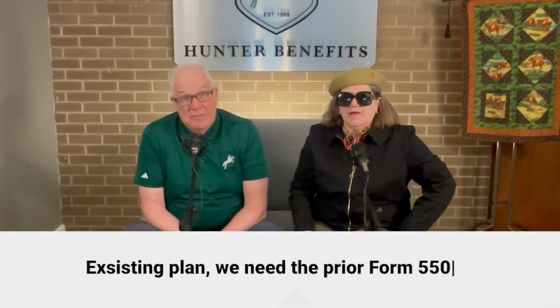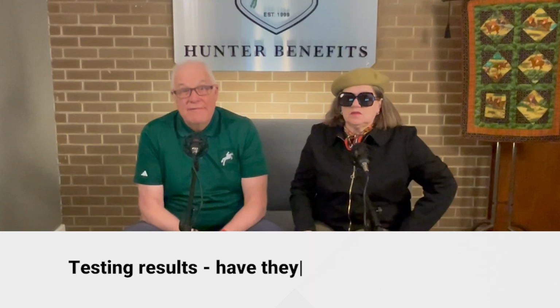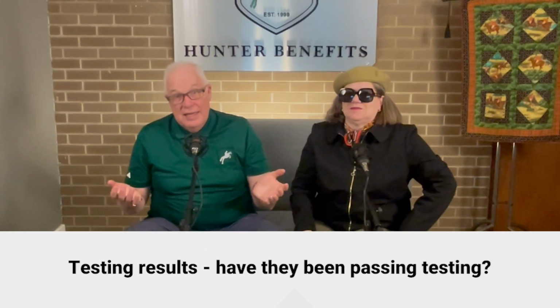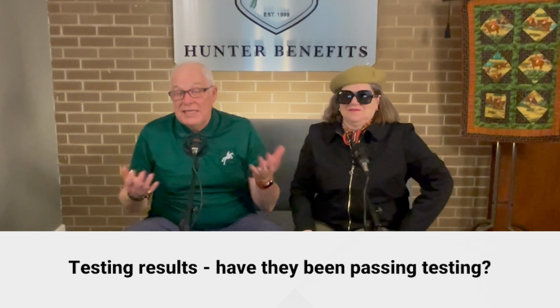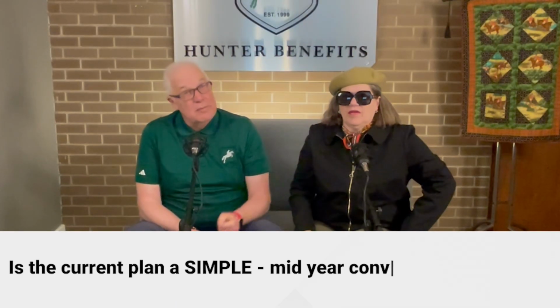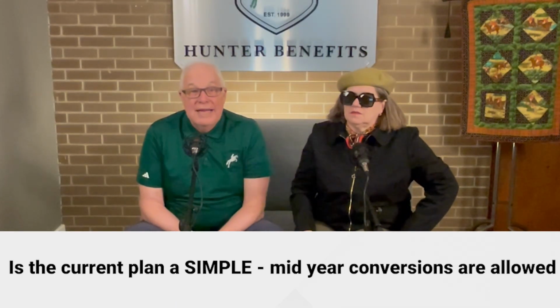Number 5, prior or current plan history. Right. If there was a plan before, you want to know. Exactly. If it's an existing plan, it'd be great to get the prior year Form 5500. That's publicly available. Testing results: have they been passing? What testing problems have there been? Is the current plan a SIMPLE? Remember, mid-year conversions are now allowed. Is there or was there a SEP?